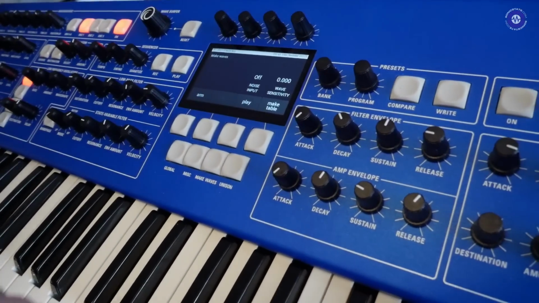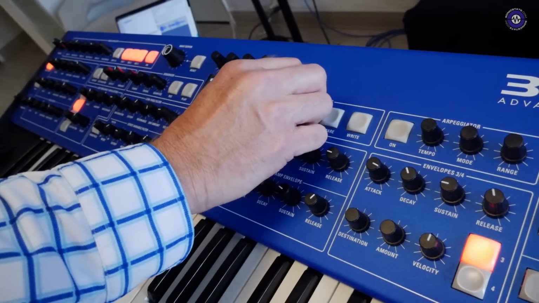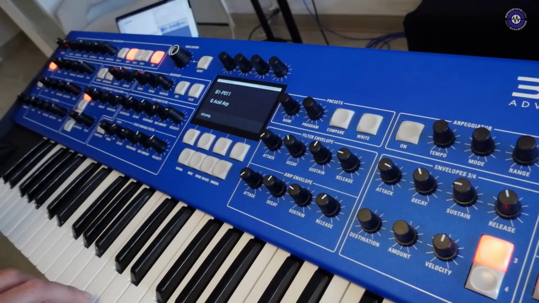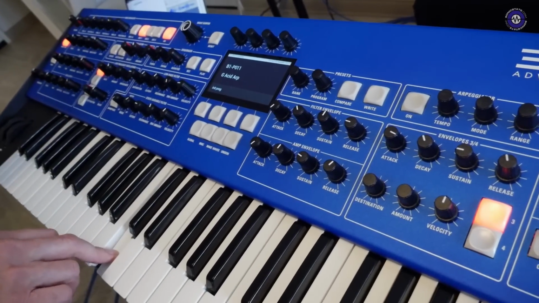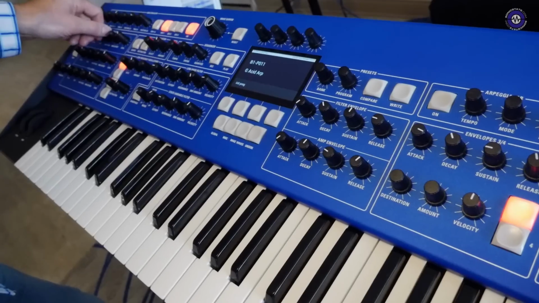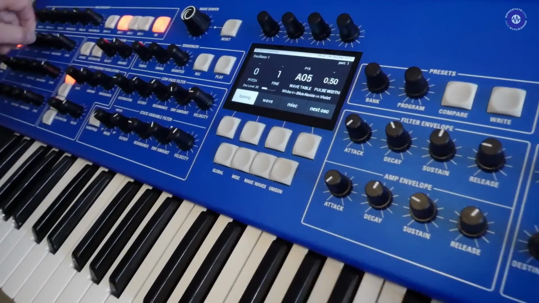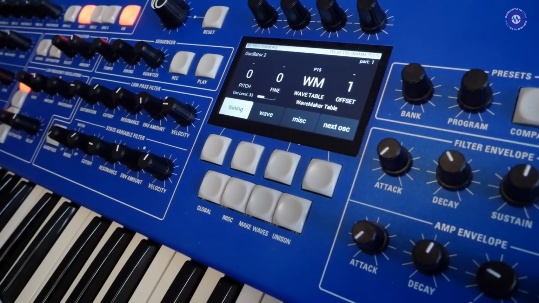So now I'm going to take an init patch. I'm going to go back out here and initialize this. Right now we've got nothing going here but an init wavetable. It's not doing anything yet. So I'm going to change the wavetable to the last position, and that's the wave that we just made, the wavetable.